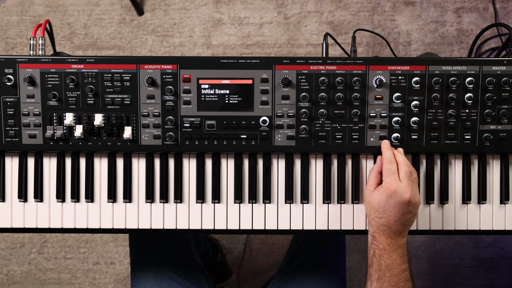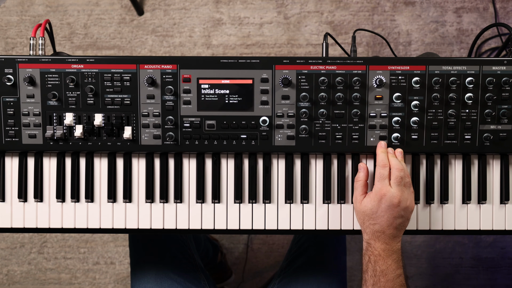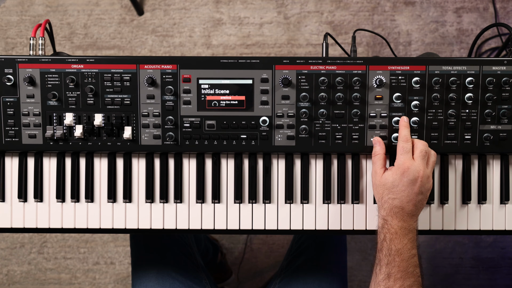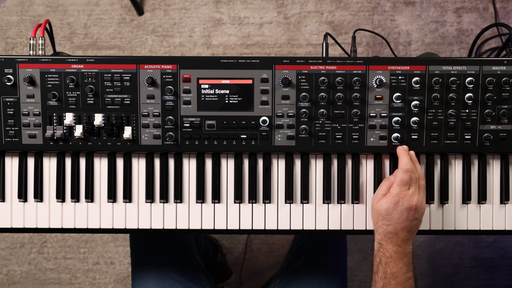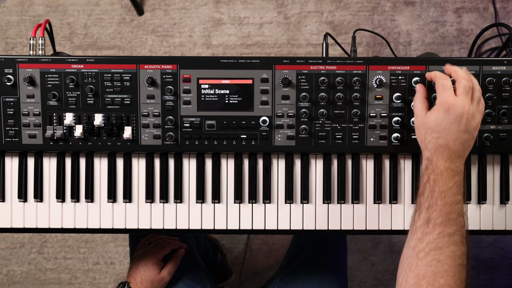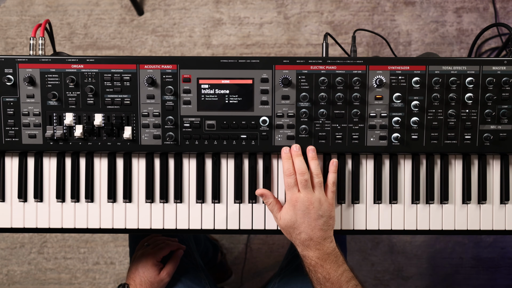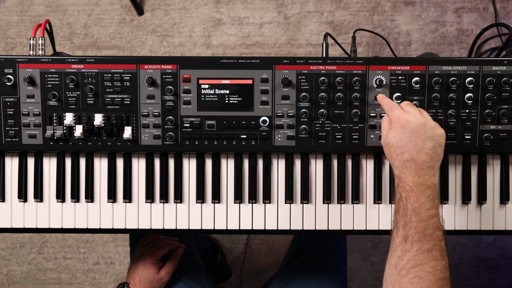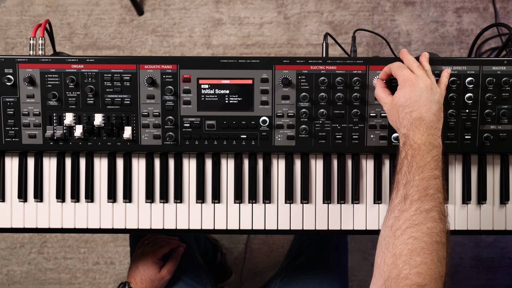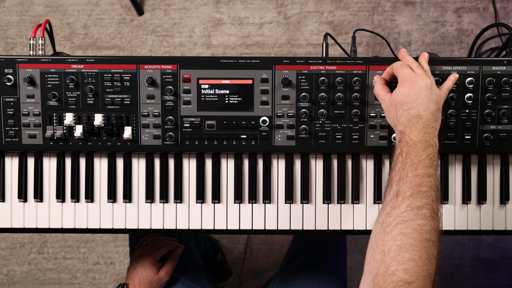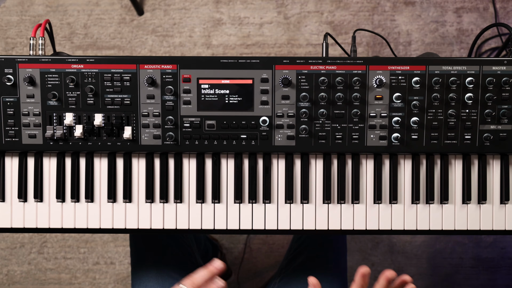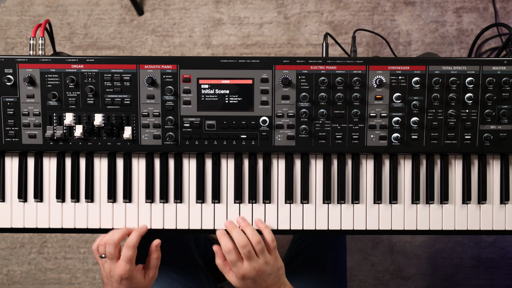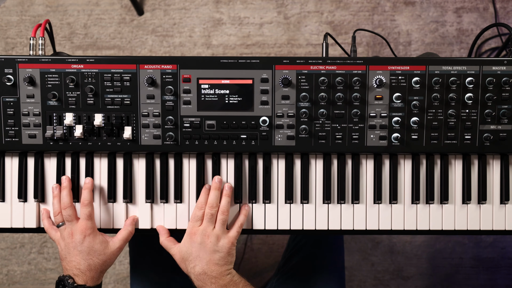But let's go back to part A. I'm happy with this. So we did a plus 15 on the attack, a plus 5 on the release, and then our cutoff is negative 20. Let's come back to A, turn that on, and let's play these two together. I'm gonna go with like a 3/4 volume on part A, and let's play these together.